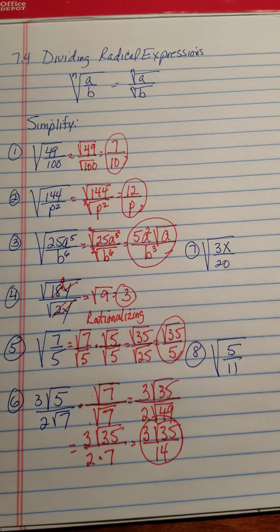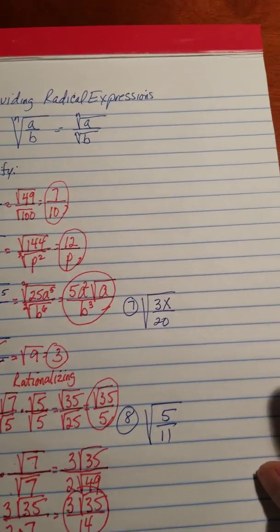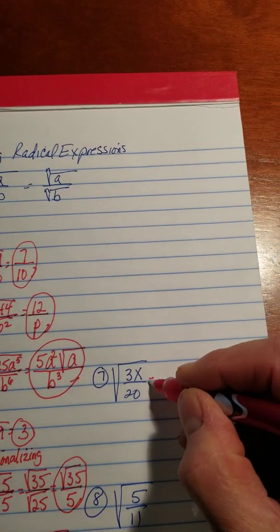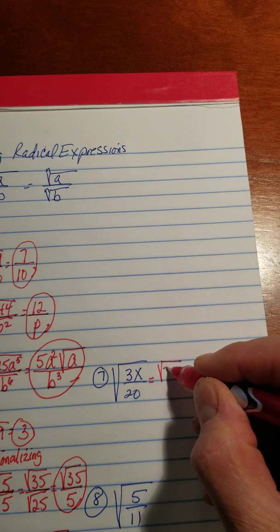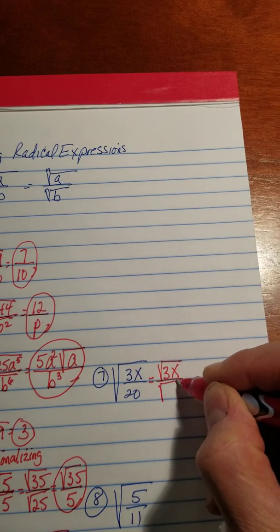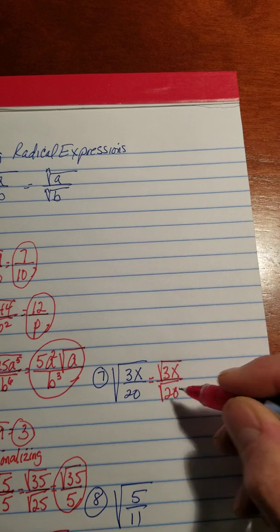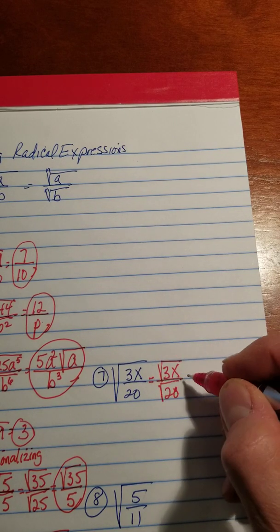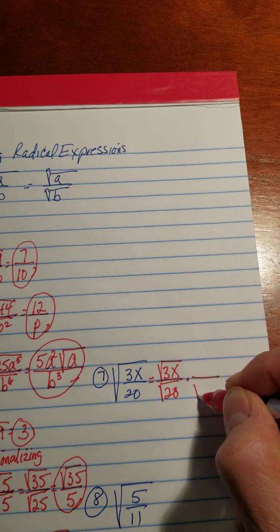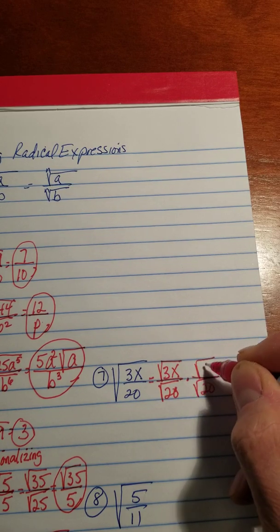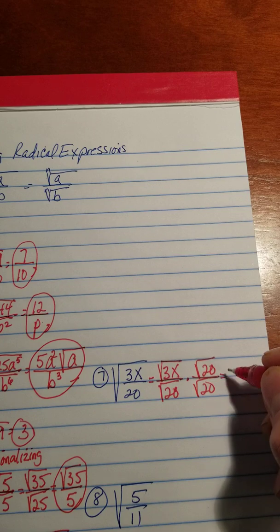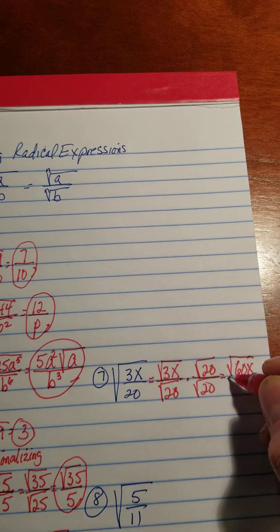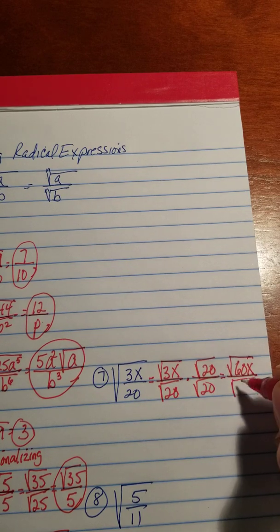Okay. I'm going to move this down. It's nice and clear. Okay, split them up. Okay. Now I need to get rid of the square root on the bottom. Multiply top and bottom by square root of 20. And you get the square root of 60x over the square root of 400.